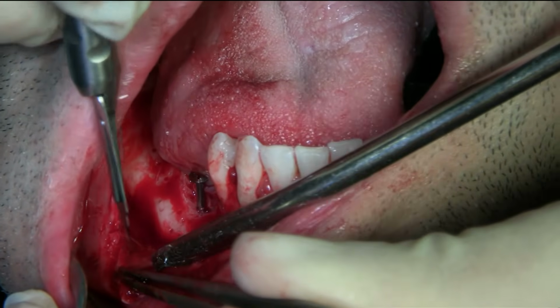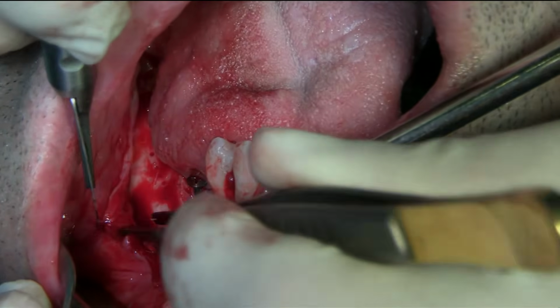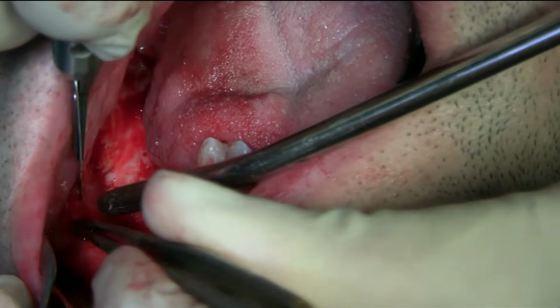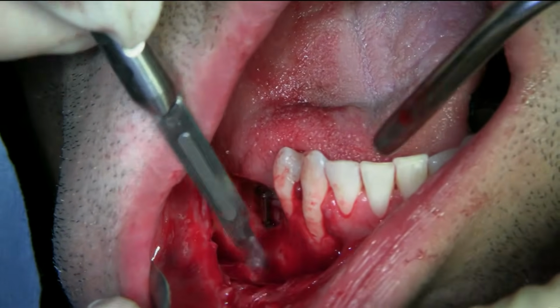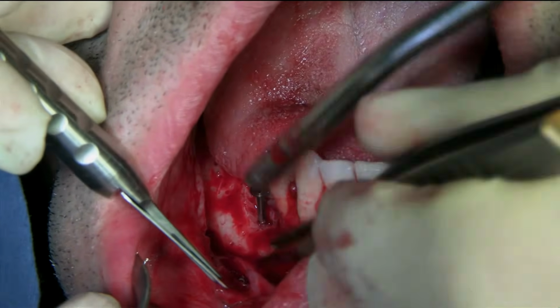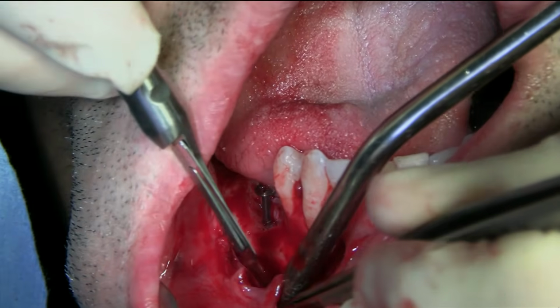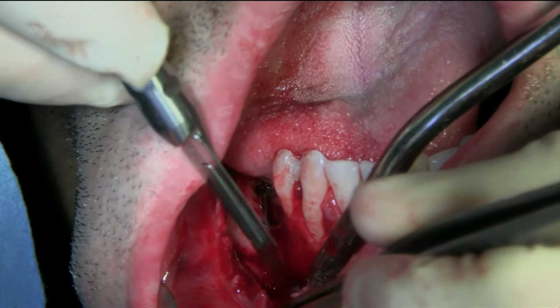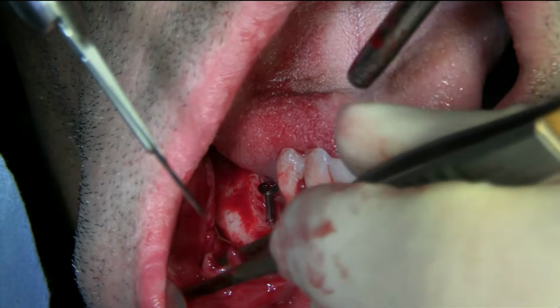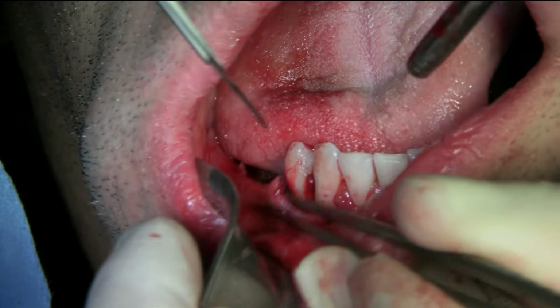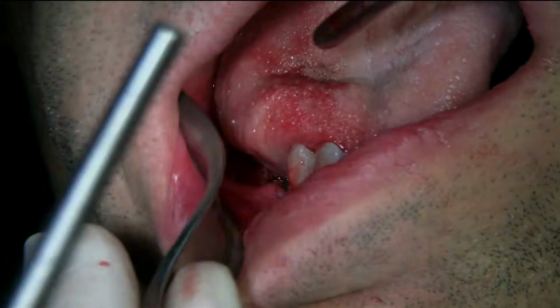Section there. Okay, sorry. Okay, let's go to the posterior. Looking pretty good.